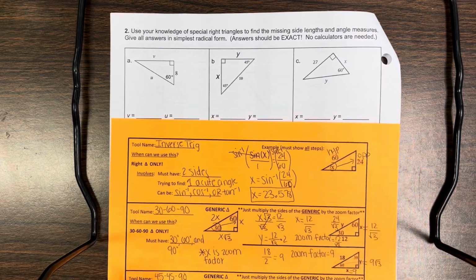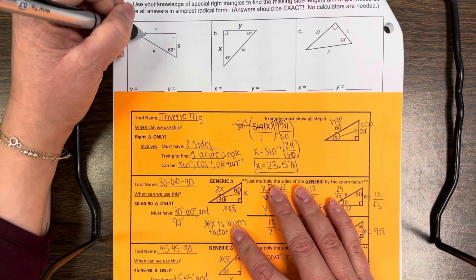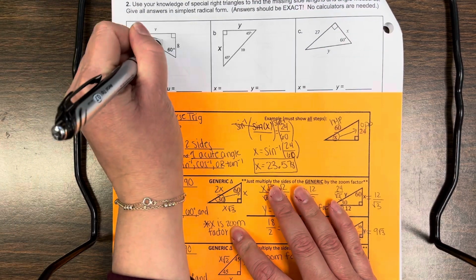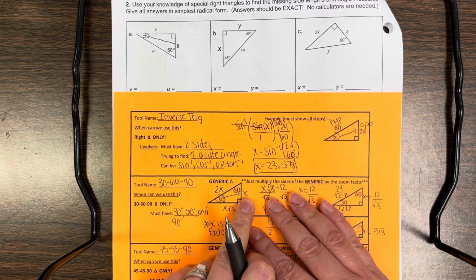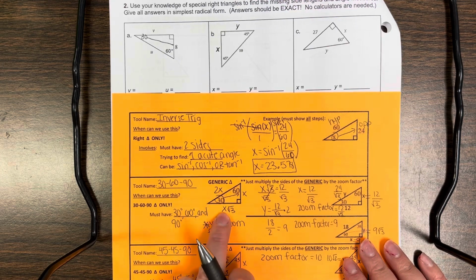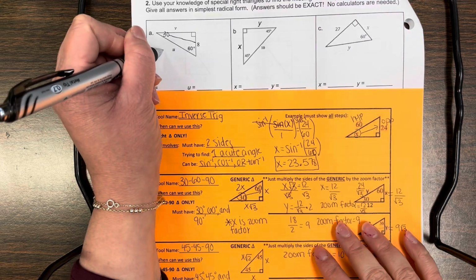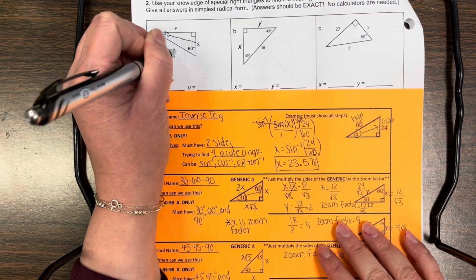So when we look at our picture here, we know that 8 matches up with the side across from 30. So the side across from 30 here is x. So that's our zoom factor. So then we put in 8 for all of the x's. So 2 times 8 would be the hypotenuse. So that would be 2 times 8 is 16.